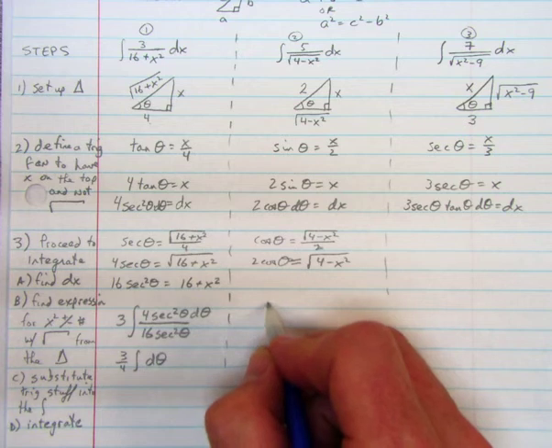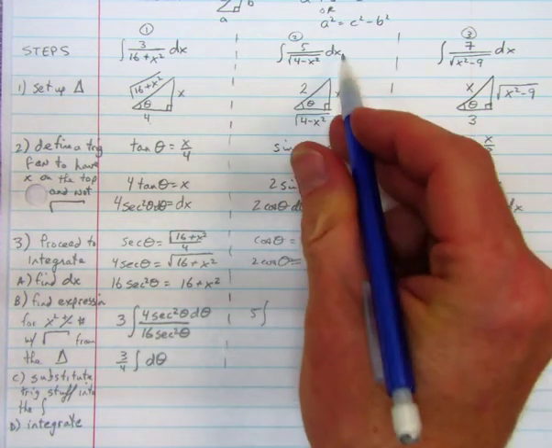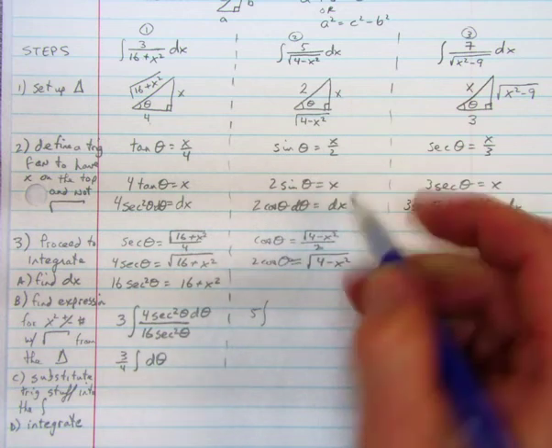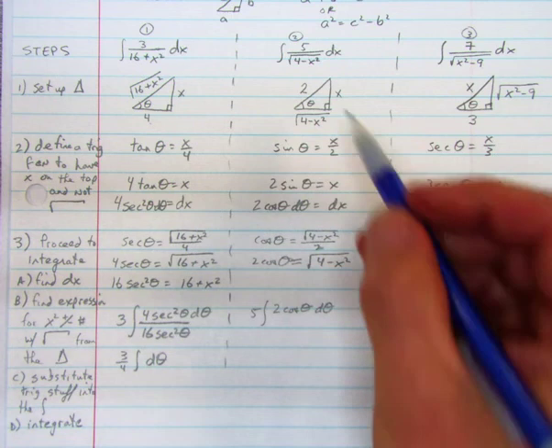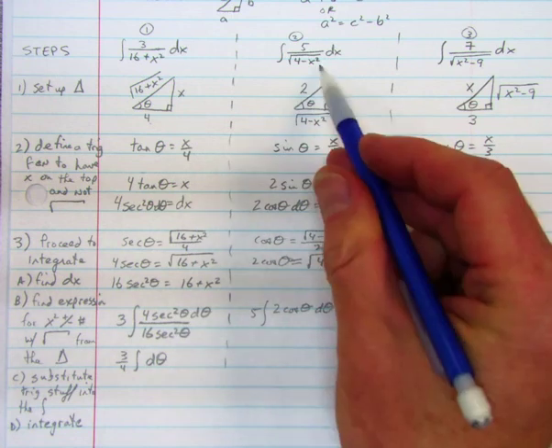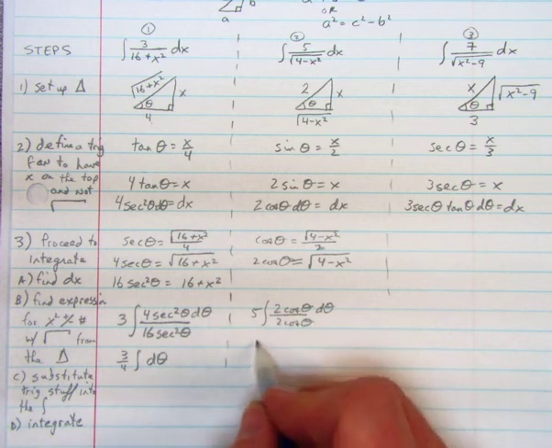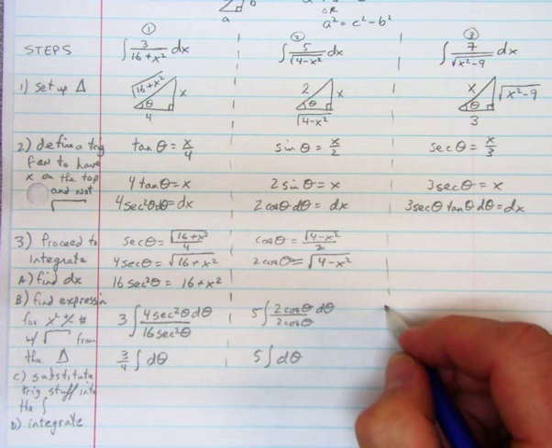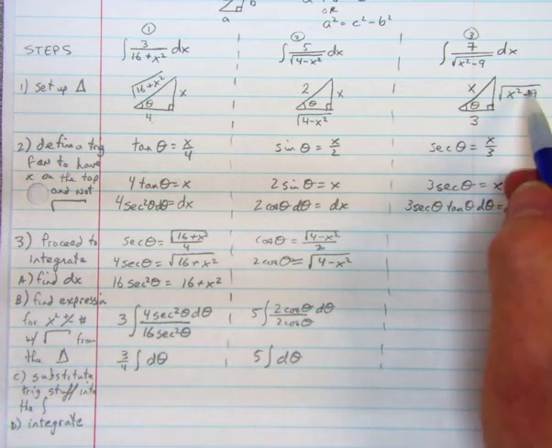So when we substitute in this time, let's take out the 5 as well. dx, what does dx equal? 2 cosine theta d theta. And the square root is 2 cosine theta. So that gives us just 5 times the integral of d theta. It doesn't always turn out to just give us d theta. Let's look at this one.